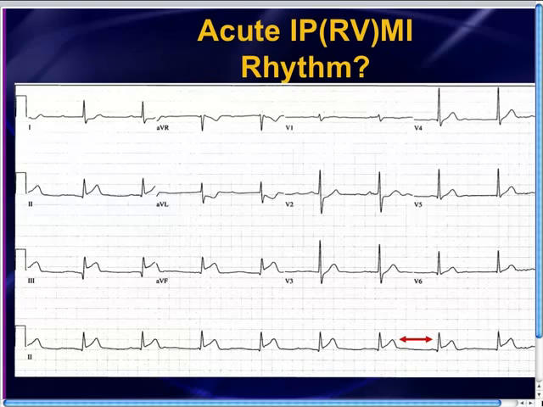So we know what the atrium's doing, we know what the ventricle's doing. Now you need to ask the third and final question. The most important question is: is there a relationship between the atrium and the ventricle? Are they talking to each other? How do you know if they're communicating? Very simple. The answer lies in the PR segment. If you ever want to know whether the atrium and the ventricle are communicating and are associated with each other, you simply need to look at the PR segments.